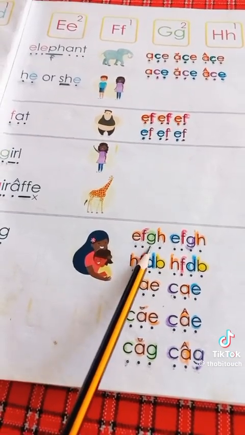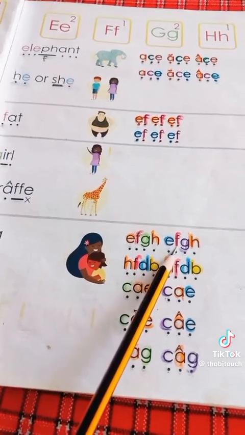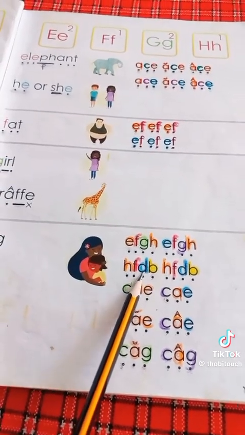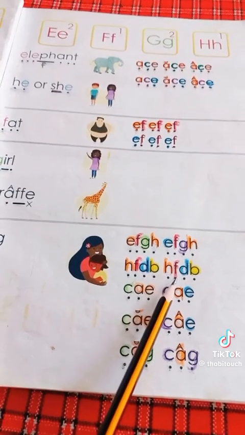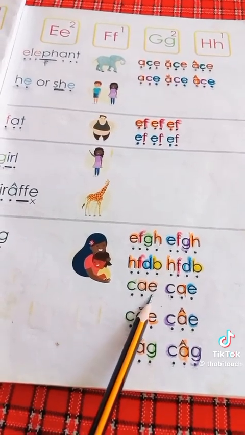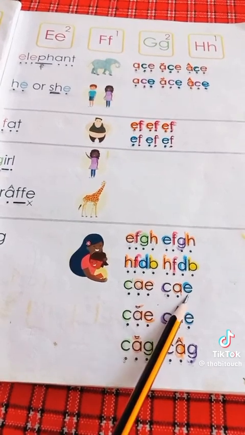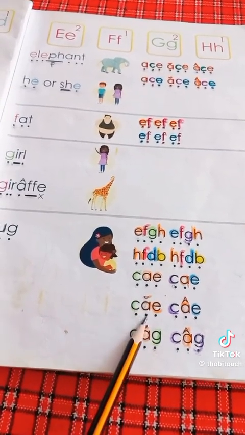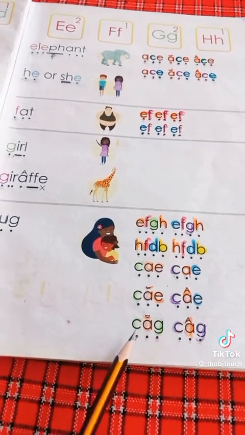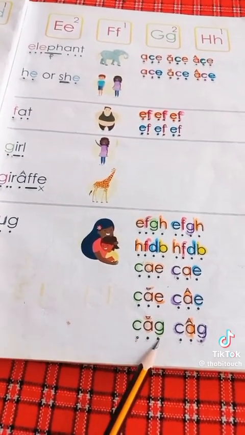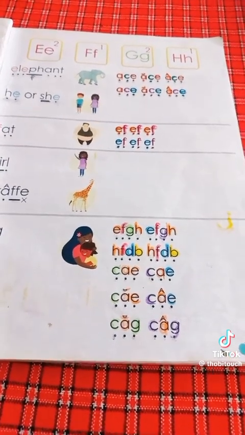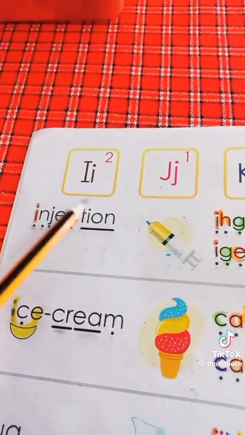E, F, G, H, E, F, J, H, H, F, D, B, H, F, D, B, K, E, S, E, K, A, S, E, K, A, G, S, J. Right, and now we look at the letter I.